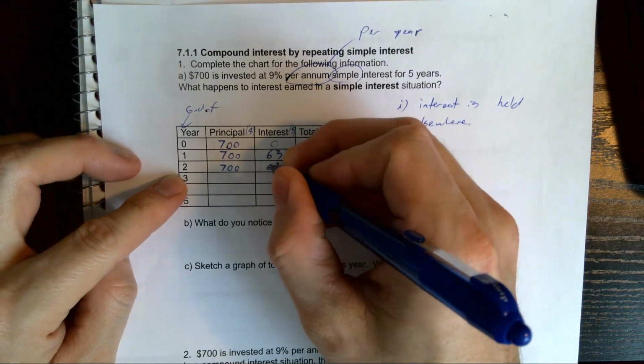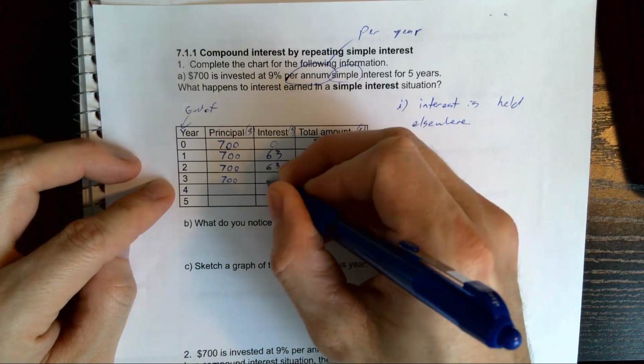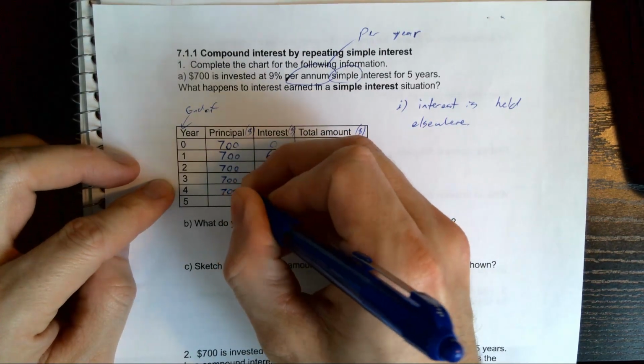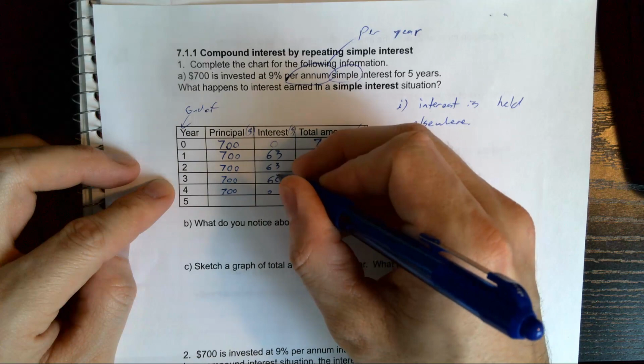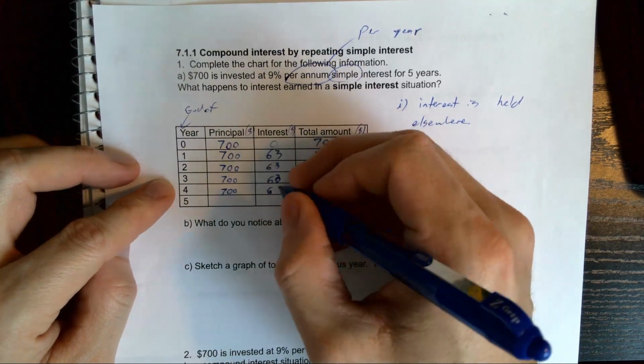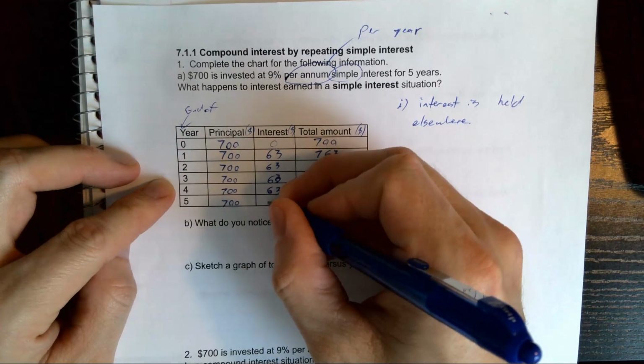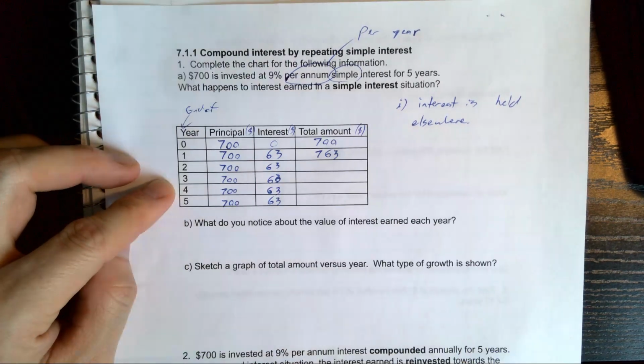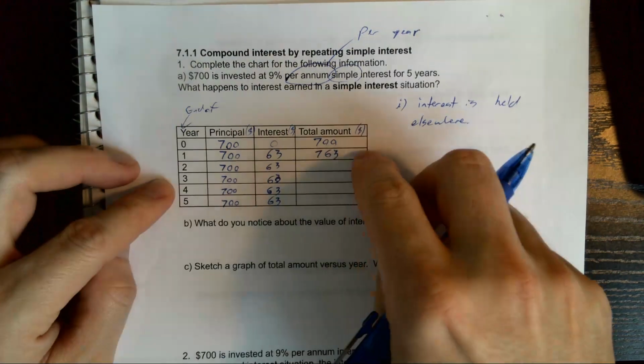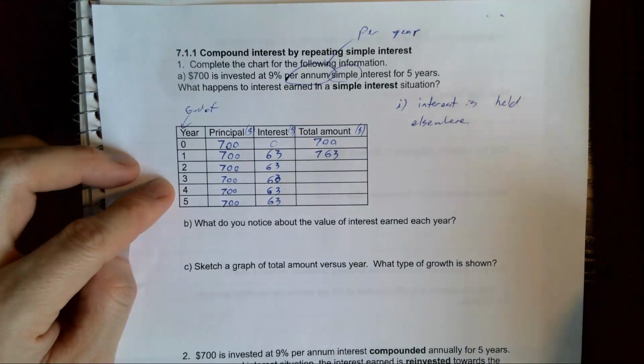This portion of the chart isn't going to be difficult, though, because in simple interest, our principal doesn't change, so our interest also shouldn't change. It should stay constant at $63. And then what you end up doing is just adding $63 each time, and that should sound familiar.